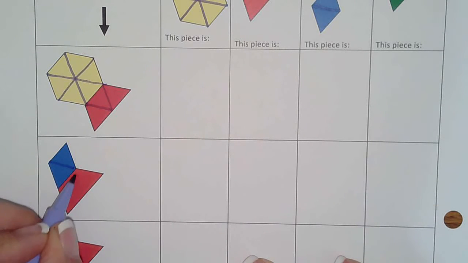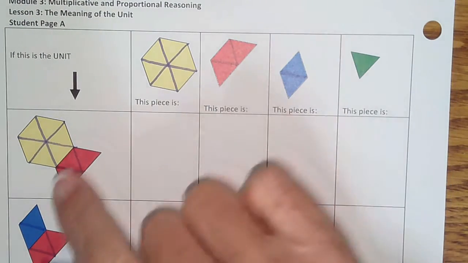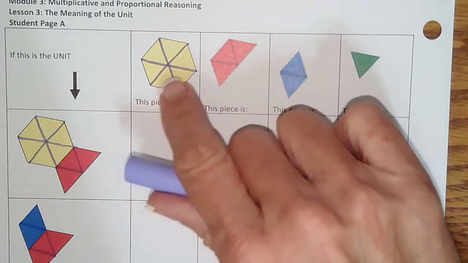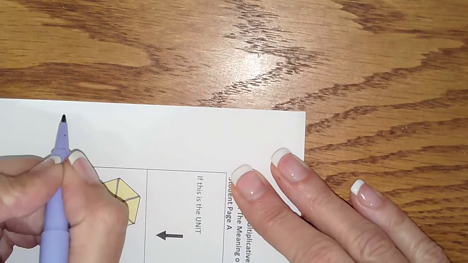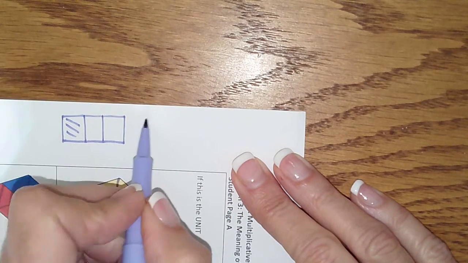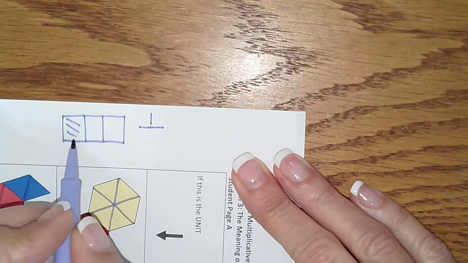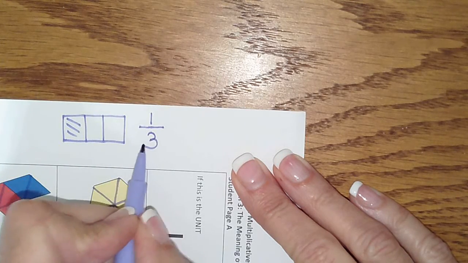And before you stop the video and try to do some of these on your own, remember this number up here is the numerator. This number down here is the denominator, because this is how many we have. This is how many make a whole. Just like when we have a picture like this, our numerator is always how many we have colored, and the denominator is always how many make a whole. So you're going to use that same philosophy when you do this.